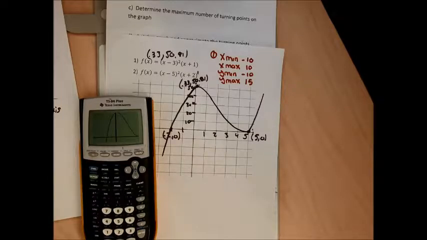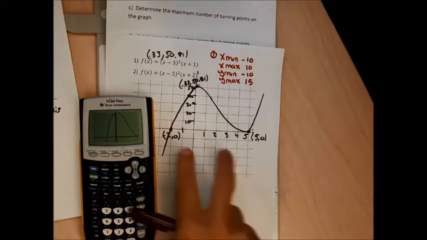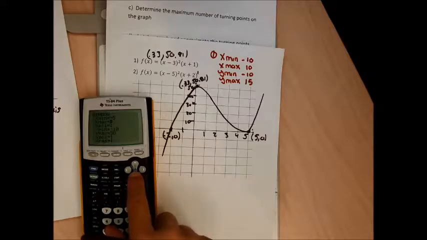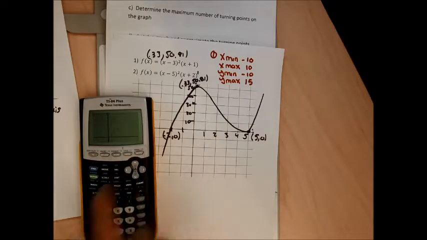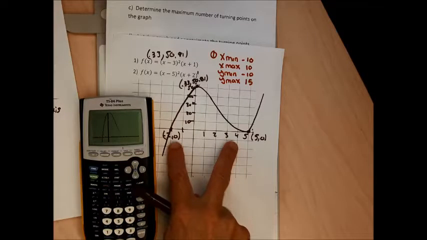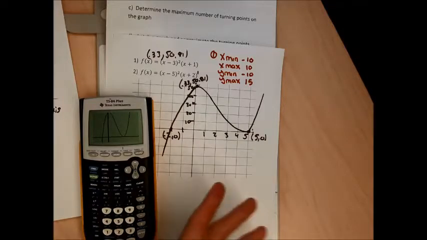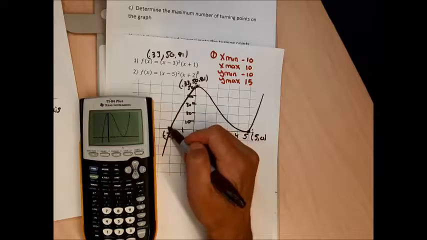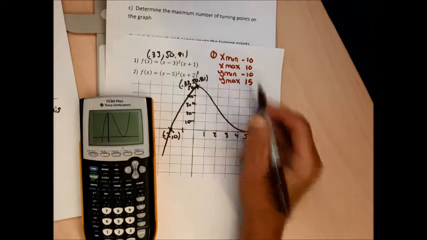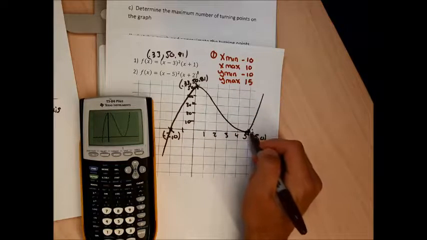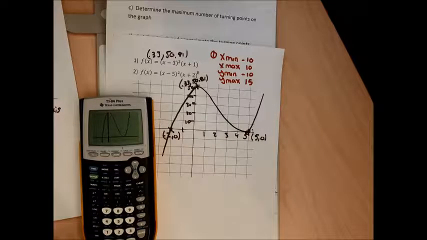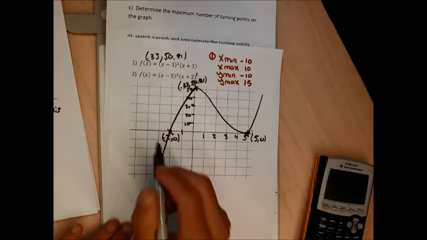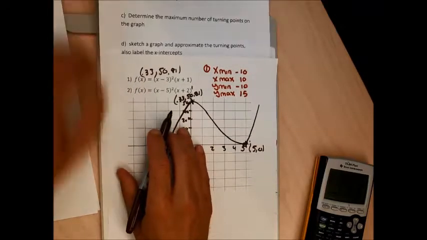So the reason my graph started to look a little bit different than my calculator's is because the window of my picture here is a little bit different. But I have a graph going perfectly fine. It goes through the x-intercept, the turning point, the x-intercept, which is the turning point because it had even multiplicity. Perfect graph, good enough. So that's the answer for part D of number 2.